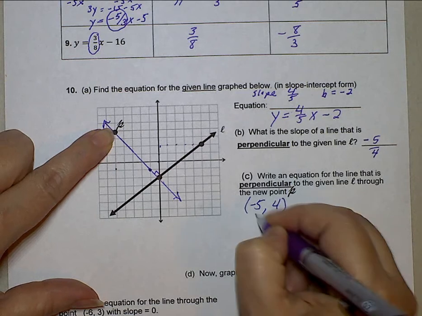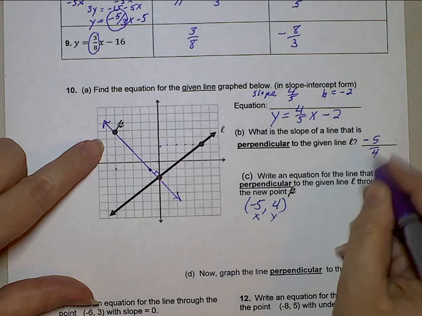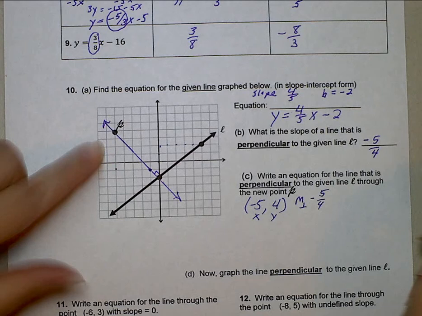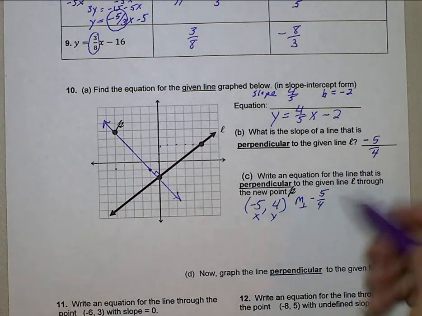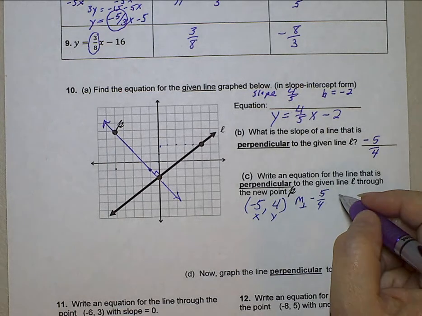Remember, it's x, y always. And our slope is -5/4. So I have my point and slope. I can use my point slope.